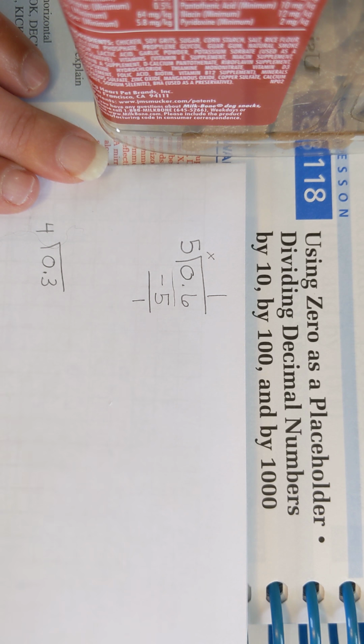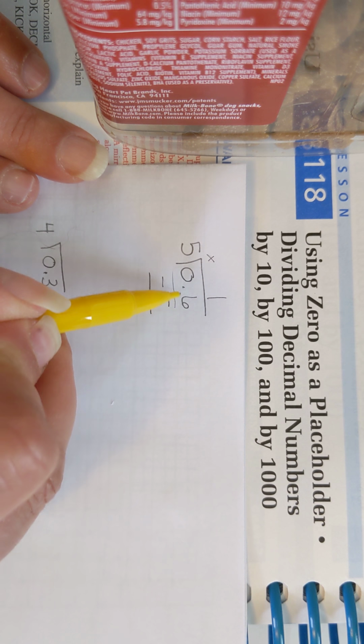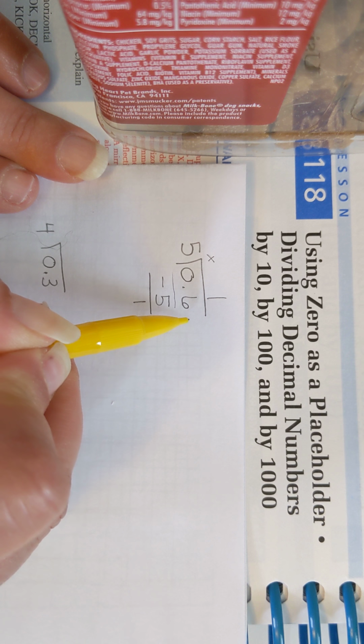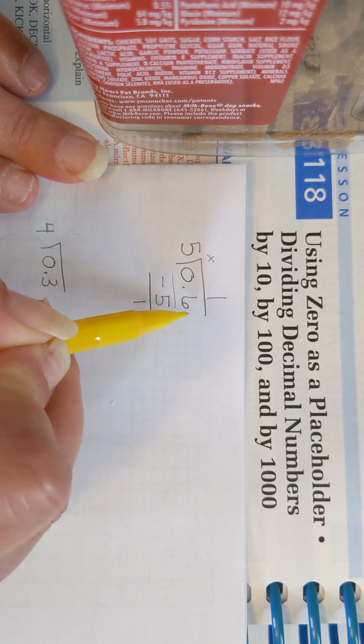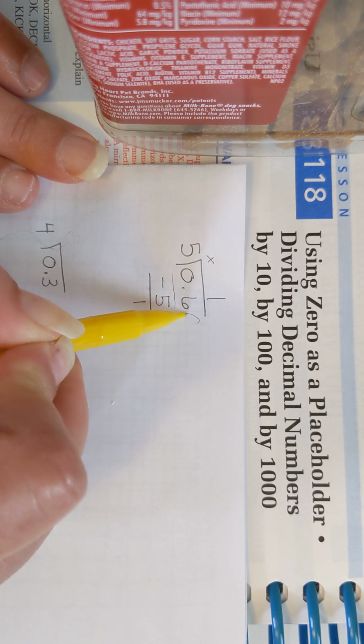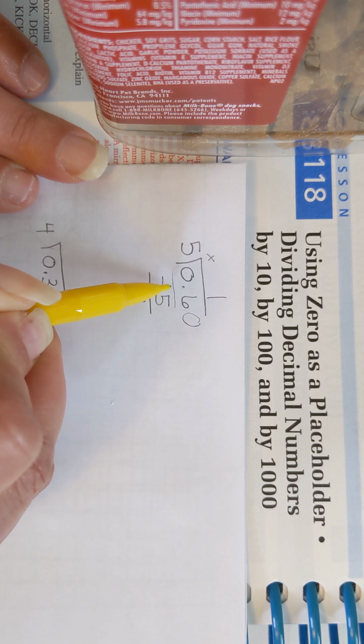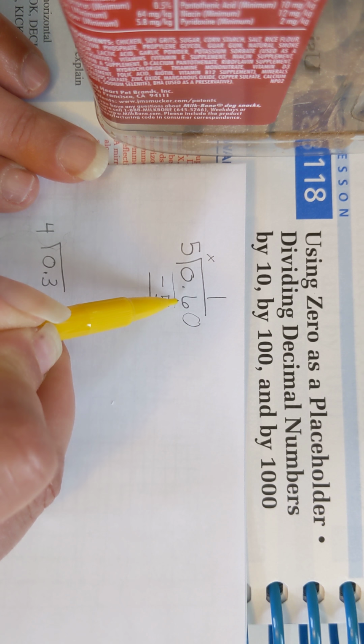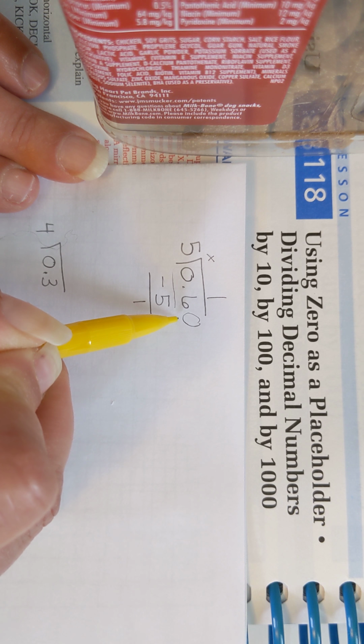But when I'm dividing with decimal numbers, I do not use remainders. So I'm not going to write a remainder. I'm not going to write a fraction at the end of it because I don't want to mix a decimal number and a fraction either. So what I'm going to have to do is remember that I can add zeros after the decimal point and it doesn't change the value of my number. So if I add a 0 after this 6, it does not change the value of what this was. 0.6 is the same thing as 0.60.